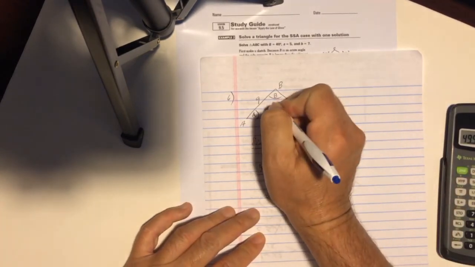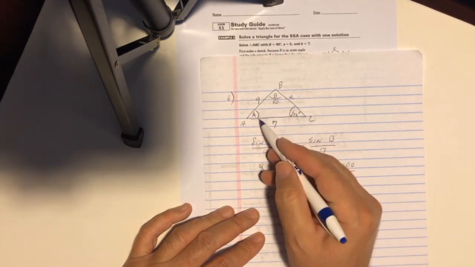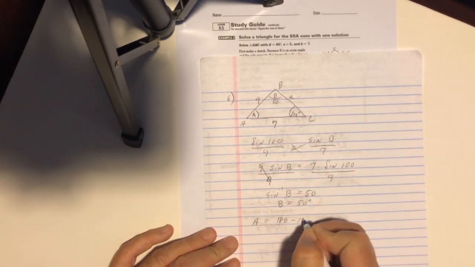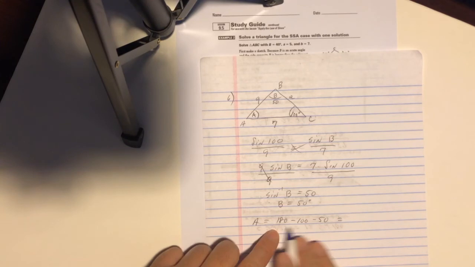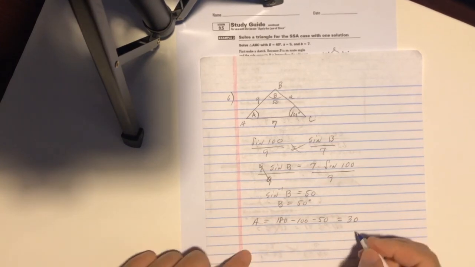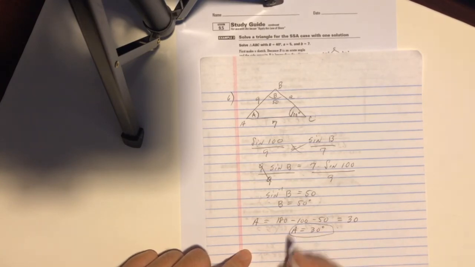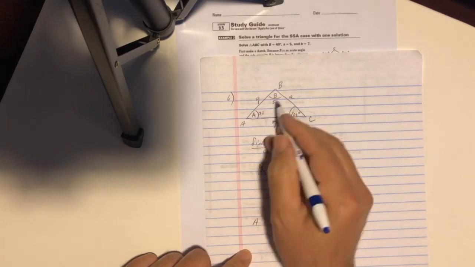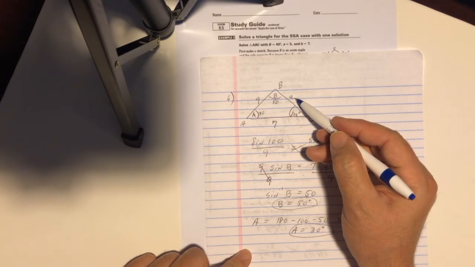So this is 50, which makes it easy to find this angle because I add these two and subtract from 180. So I have A equals 180 minus 100 minus 50. Well, that's 150. That's just 30. I could do that without a calculator. So A equals 30 degrees. So I have big A right here, which is 30. I have B, which is 50. And I have all these sides. I'm just missing this one.